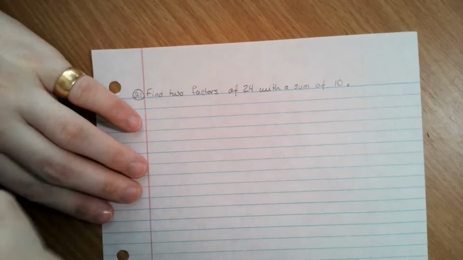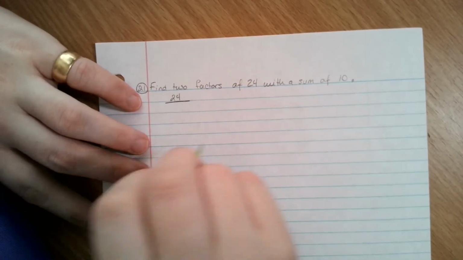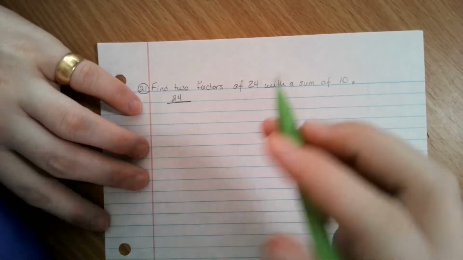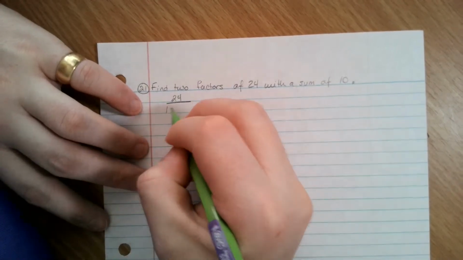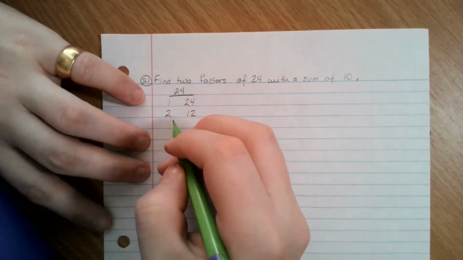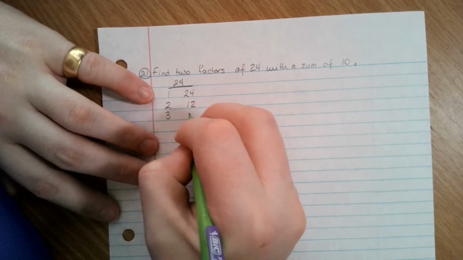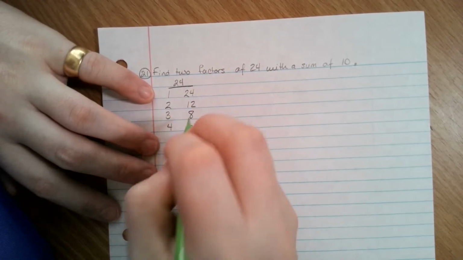So factors of 24, and I'm going to list them in this way, and it'll help us to find the sum of 10. So 1 and 24, we have 2 and 12. We have 3 and 8, and 4 and 6, no 5s, and then 6's come back around.